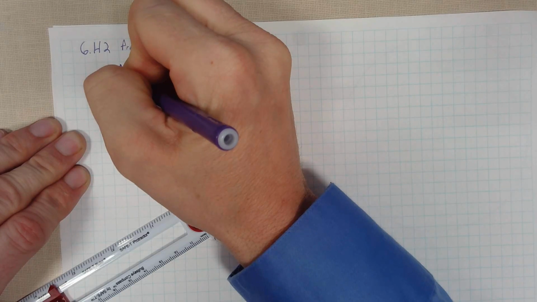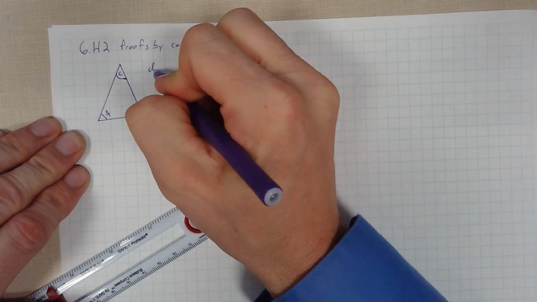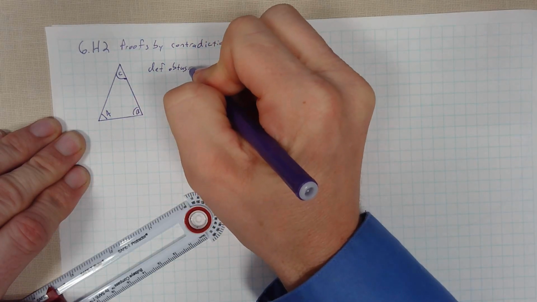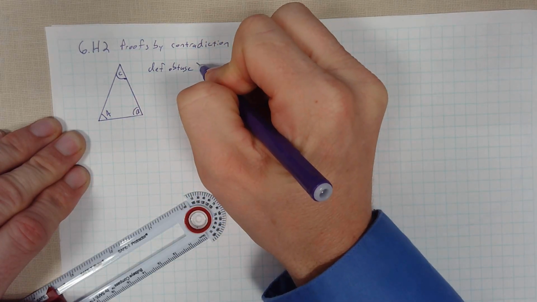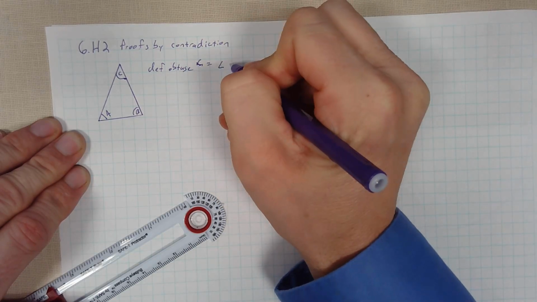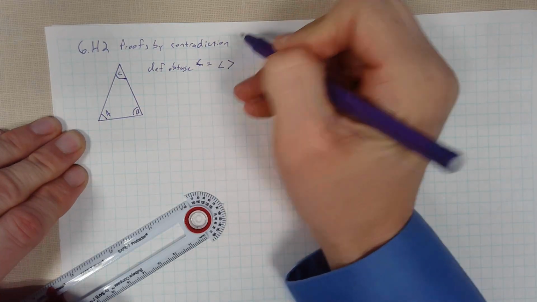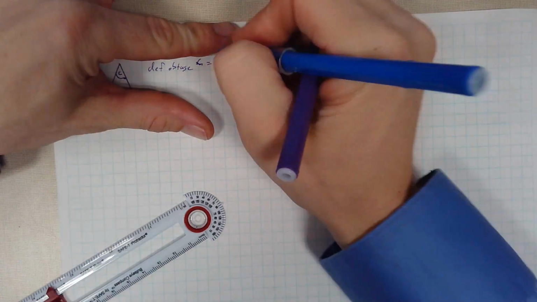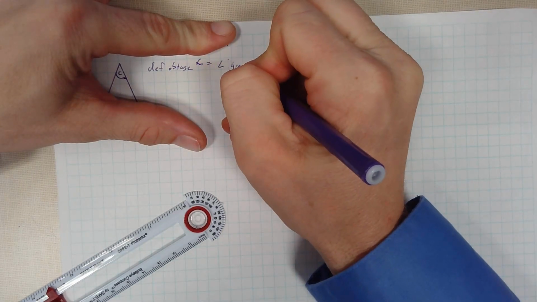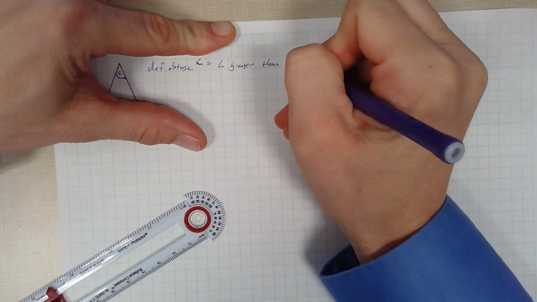And what is an obtuse angle, right? The definition of an obtuse angle is an angle greater than 90 degrees, right?